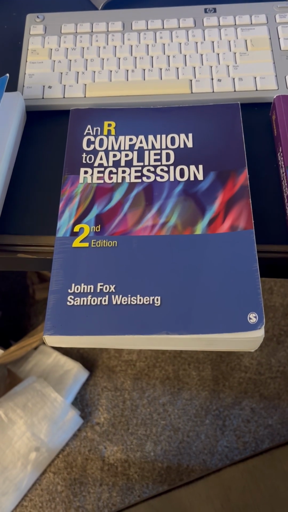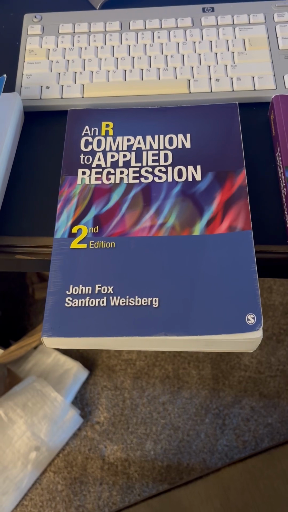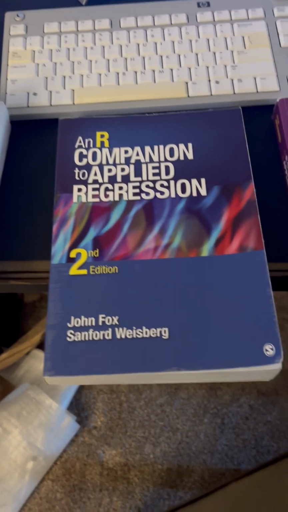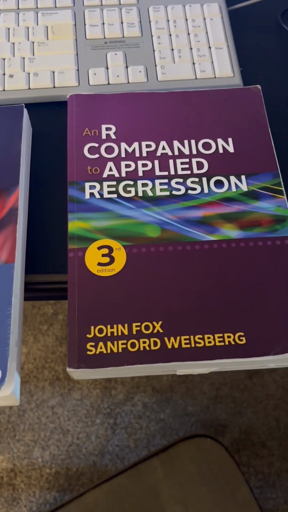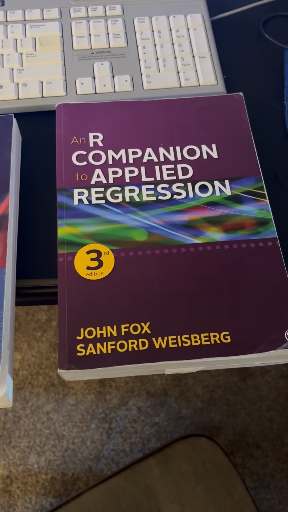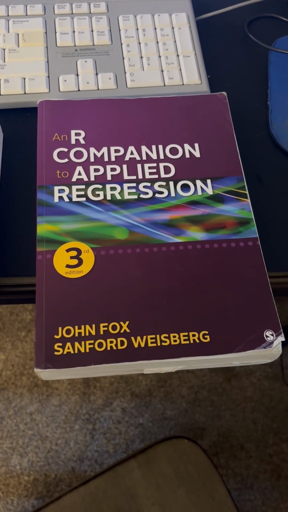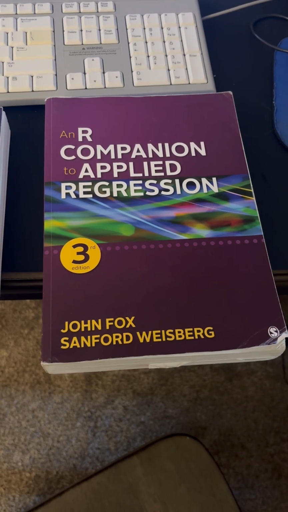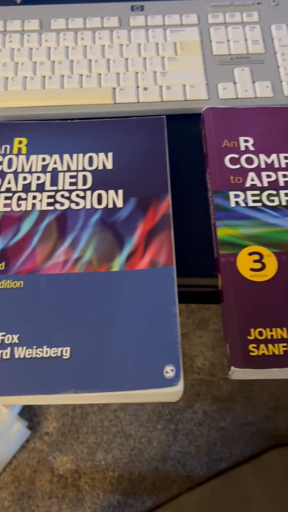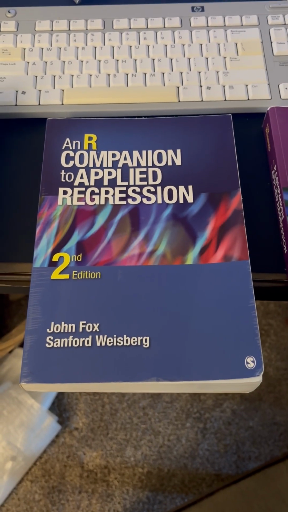Sanford Weisberg's book, An R Companion to Applied Regression. And there is a second version. The second book that I would like to recommend is their third edition. And as a matter of fact, on their website, John Fox, who is at McMaster University, I think it's close to Toronto, has a lot of data files and code that he uses in a book. Good modeling techniques and a lot of diagnostics that you really have to do before you apply any model.